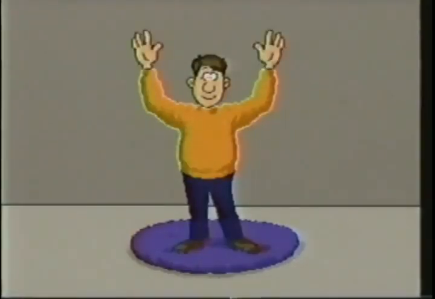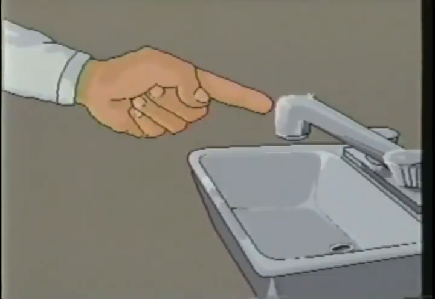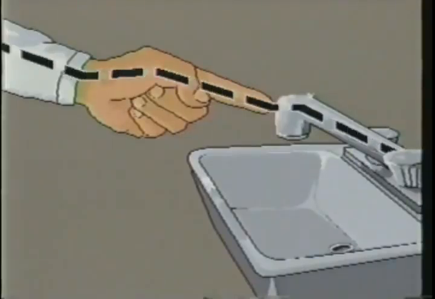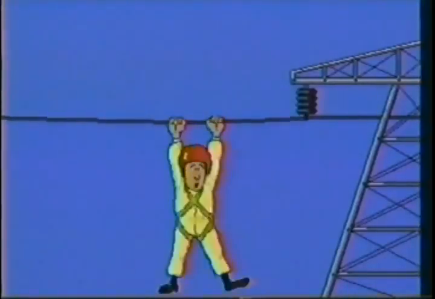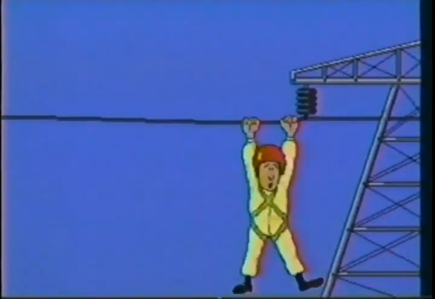If you become charged by taking off a sweater, we now know that you can't discharge by touching a conductor, because a conductor allows excess electrons to flow from your body. It would seem that our intrepid parachutist touched a conductor when he reached for the power pole.